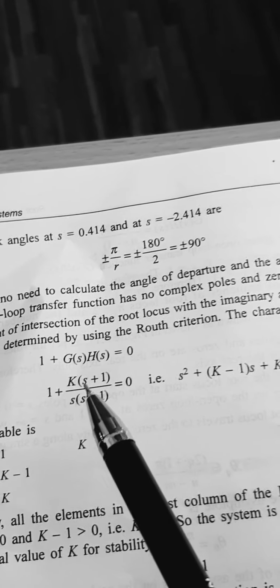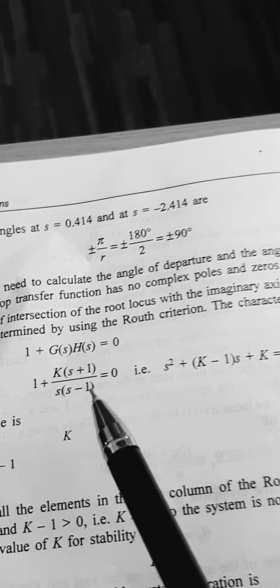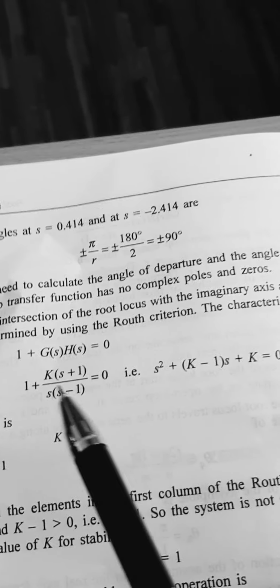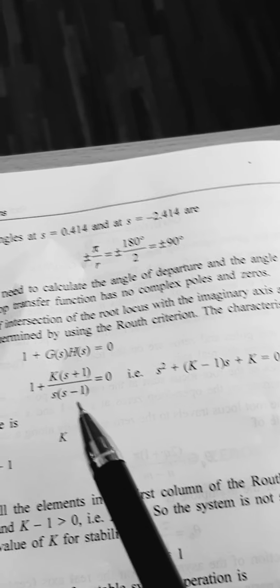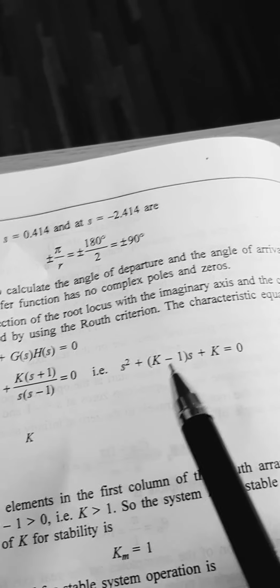So 1 plus k(s plus 1) divided by s(s minus 1) is 0. Taking this to the other side, it becomes s square minus s plus ks plus k, so you get s square plus (k minus 1)s plus k equal to 0. This is your characteristic equation.